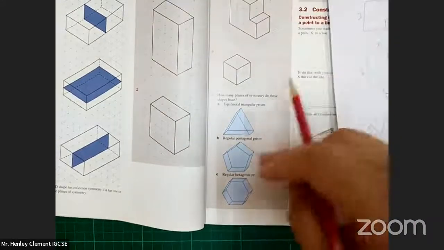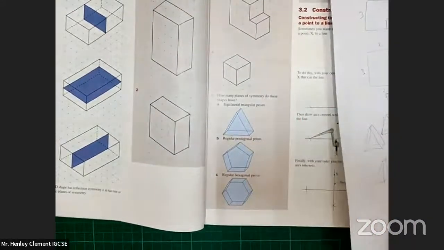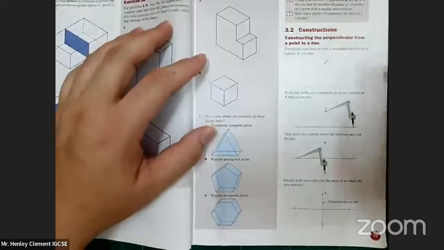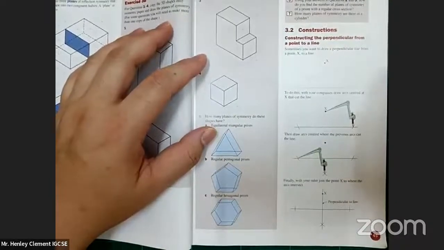For the rectangular, pentagonal, and the hexagonal, I think you can try. And if you want me to have a look, you can always send your work to me. PM me. So the construction of the perpendicular line from a line.